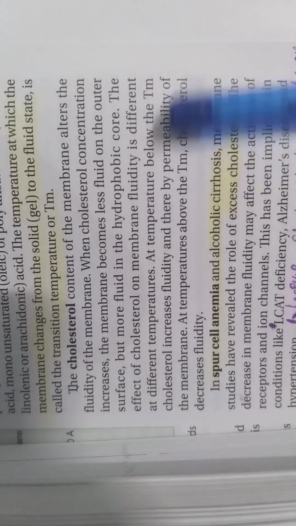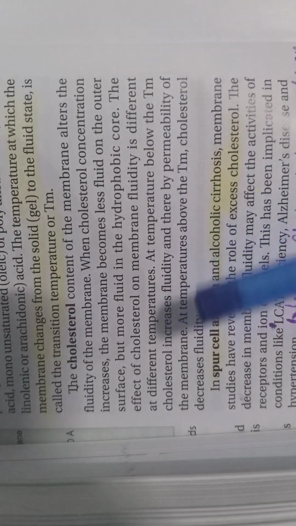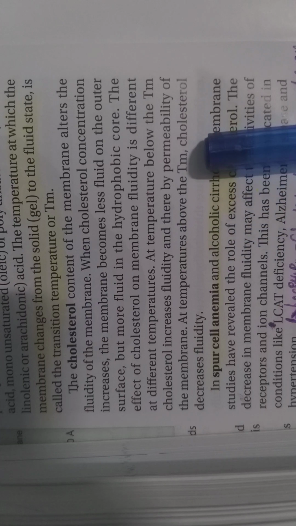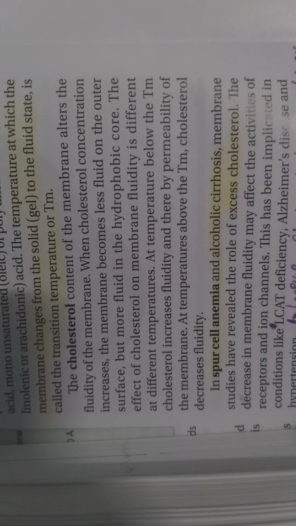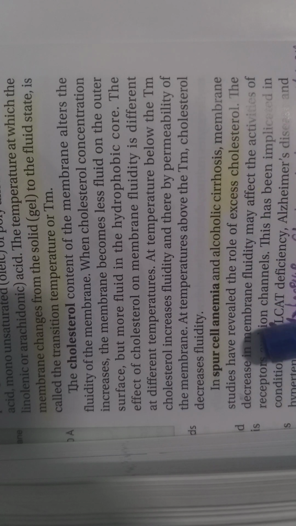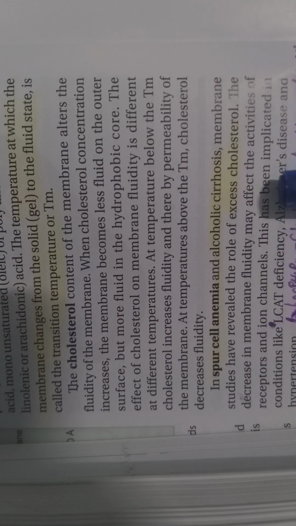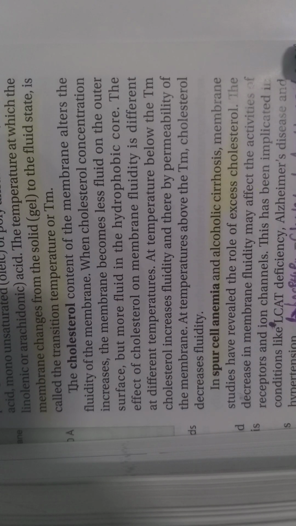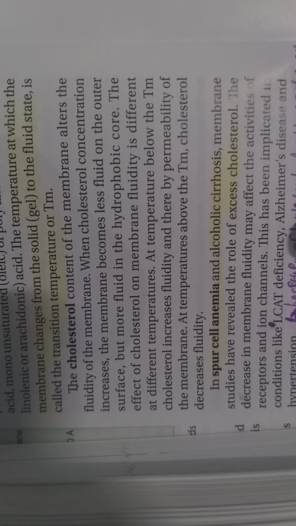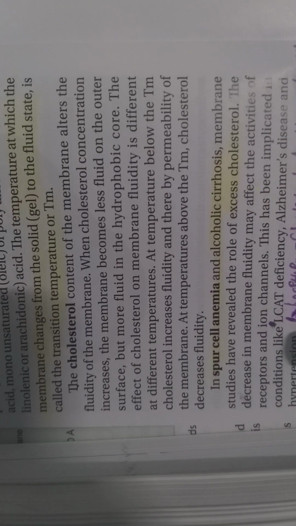At temperatures below the Tm, cholesterol increases fluidity and there is an increase in permeability of the membrane. At temperatures above the Tm, cholesterol decreases the fluidity of the membrane. In spur cell anemia and alcoholic cirrhosis, membrane studies have revealed the role of excess cholesterol. The decrease in membrane fluidity may affect the activities of receptors and ion channels. This has been implicated in conditions like LCAT deficiency, that is lecithin cholesterol acyltransferase deficiency, Alzheimer's disease, and hypertension.